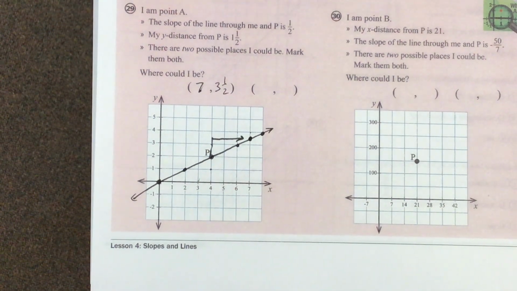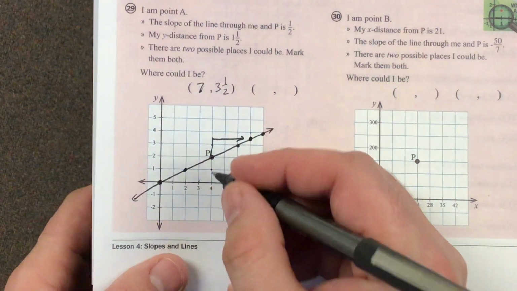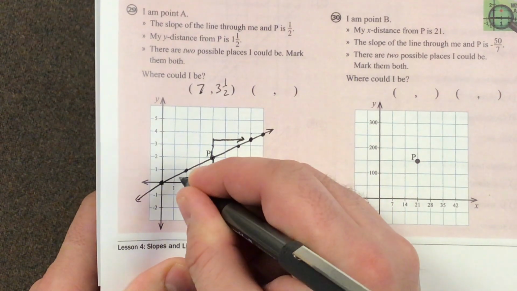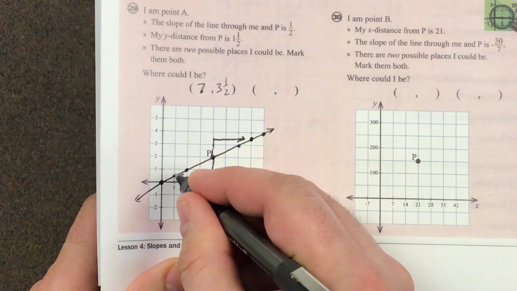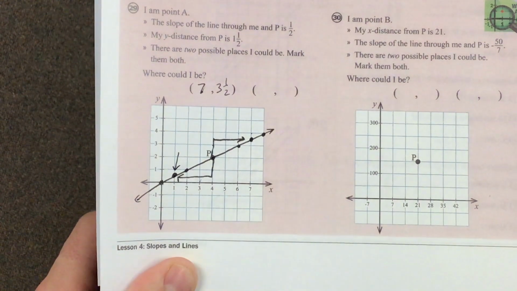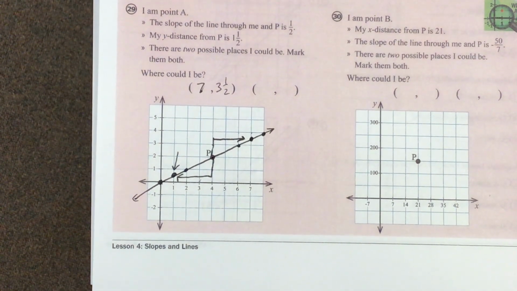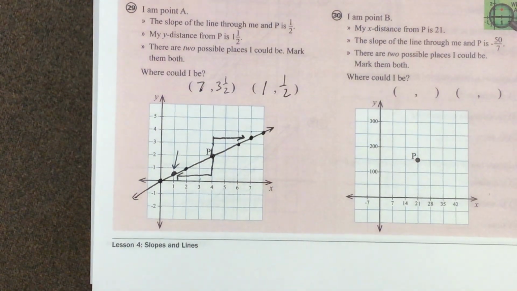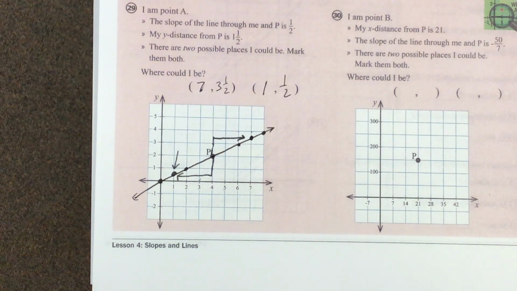Okay, now how about if I go down 1.5? What point is that? 1 and 1/2. Yes. Very good. So a little trickier, but same concept.